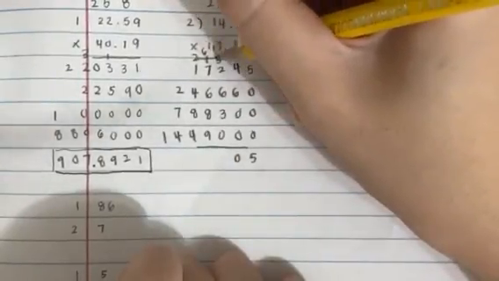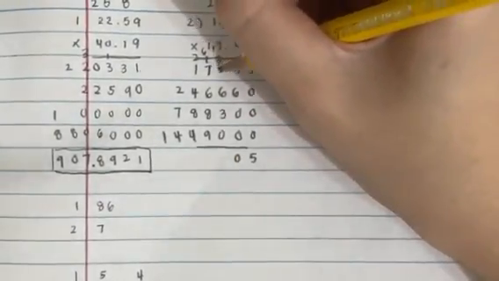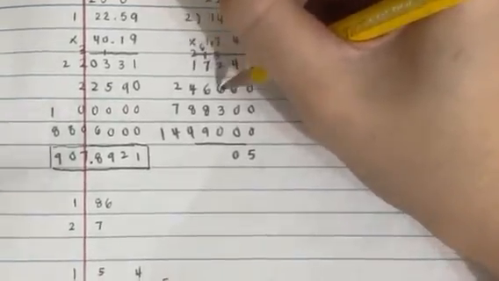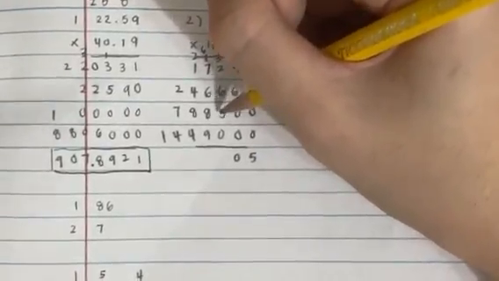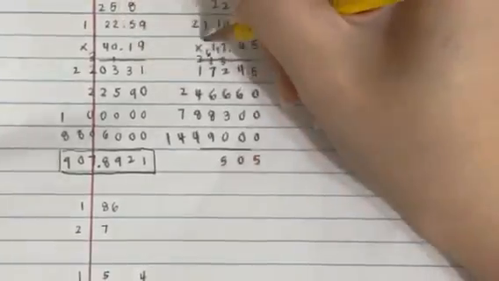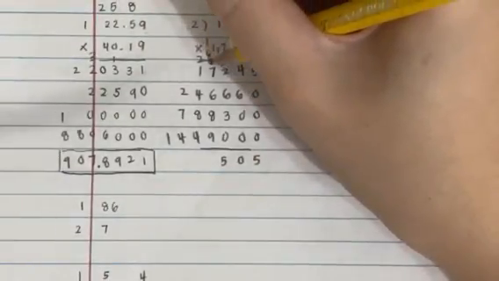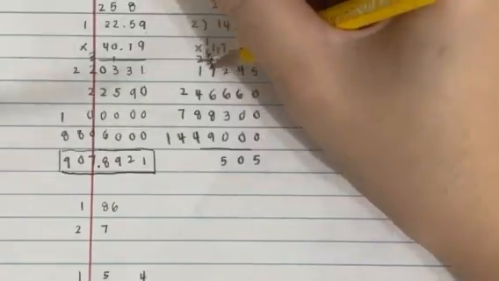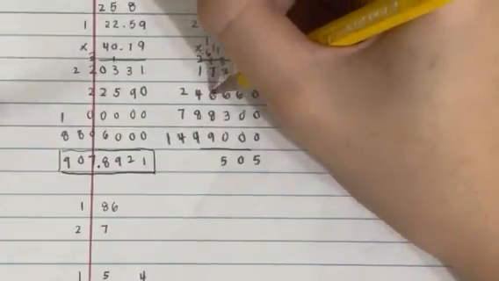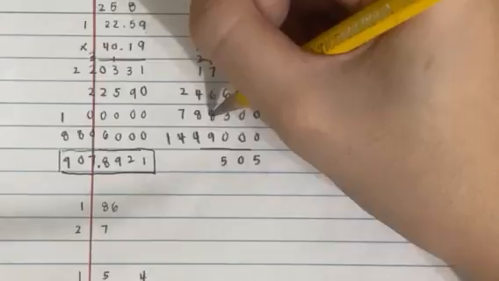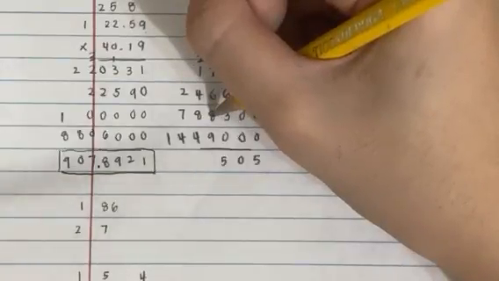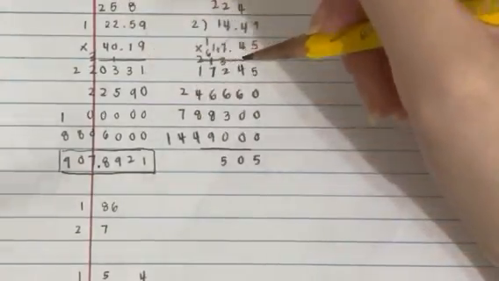That's 3 plus 1, which is 4, plus 2, which is 6, plus 6, which is 12, plus 3, which is 15. 1 plus 6, which is 7, plus 1, which is 8, plus 7, which is 15, plus 6, which is 21, plus 8, which is 29, plus 9, which is 38.